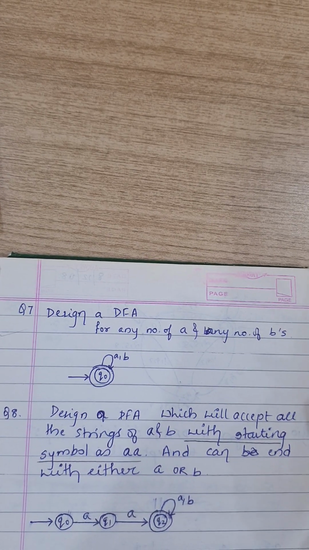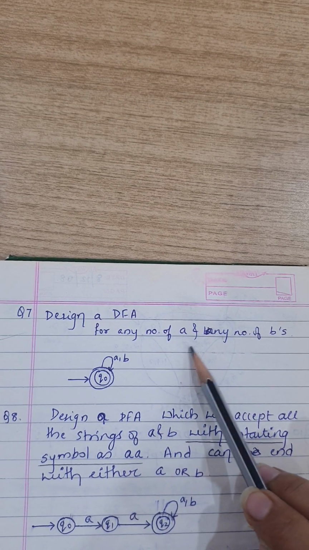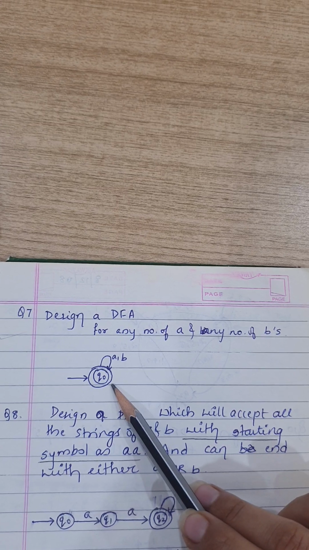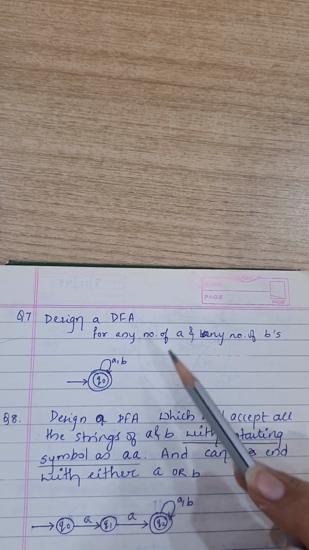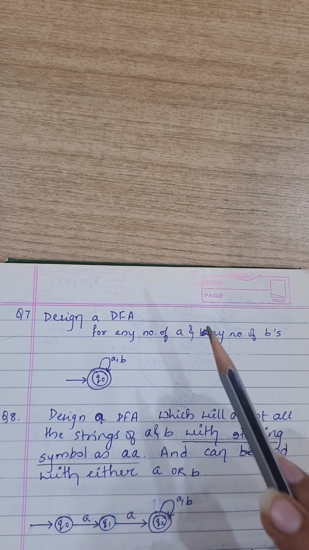Okay, here is the next question. If I have to accept any number of A's and any number of B's, this will be Q0 accepting anything, A or B in any number, and the empty string is also allowed.